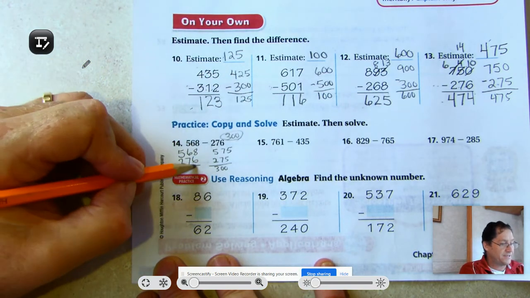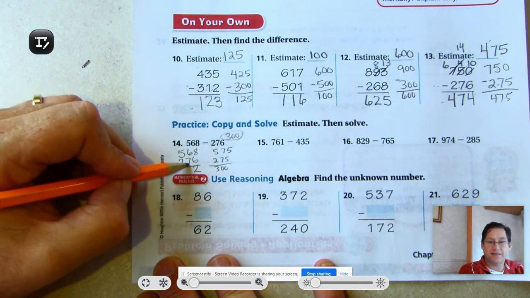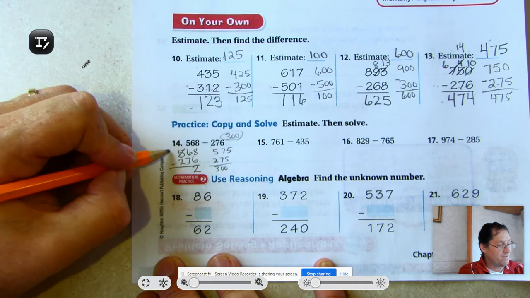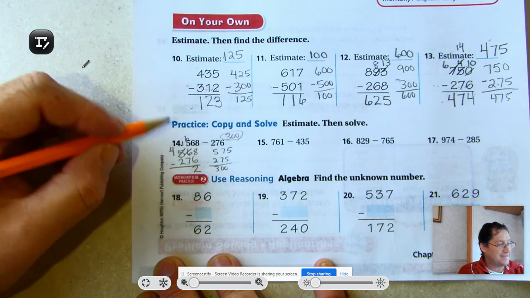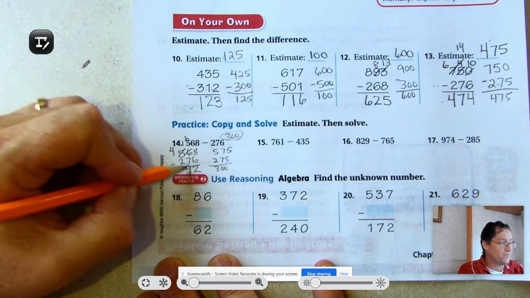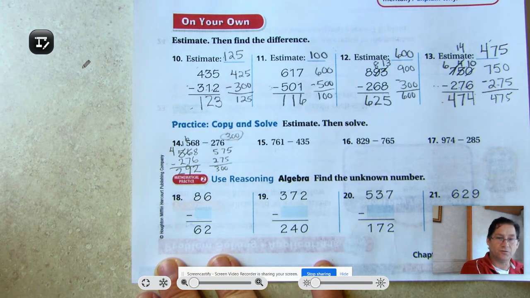8 take away 2 is 6 ones. 6 tens take away 7 tens, you can't do because 6 is smaller than 7. I'm going to regroup the 500 and 6 tens as 400 and 16 tens. 16 take away 7 tens is 9 tens, and 400 take away 200, 292. 292 is close to 300.